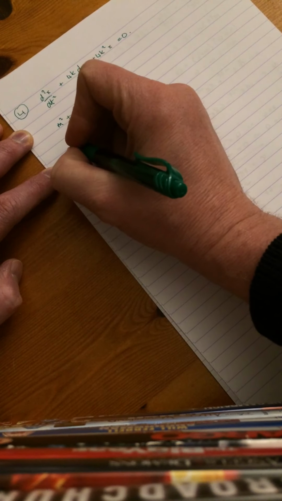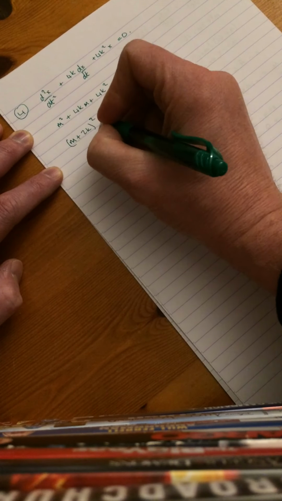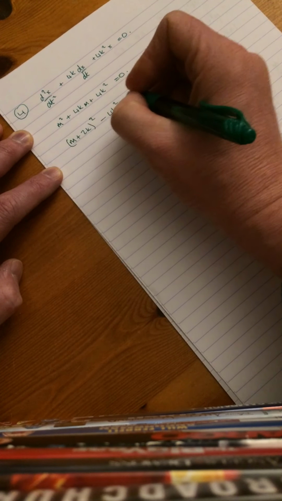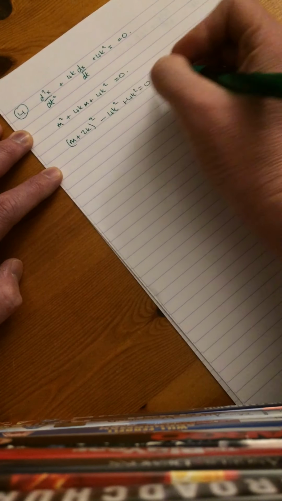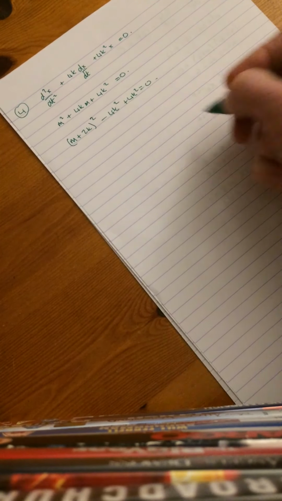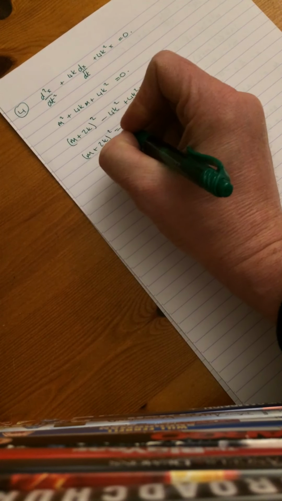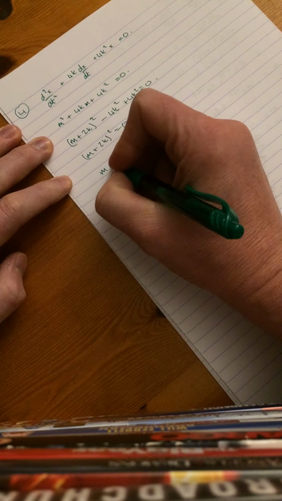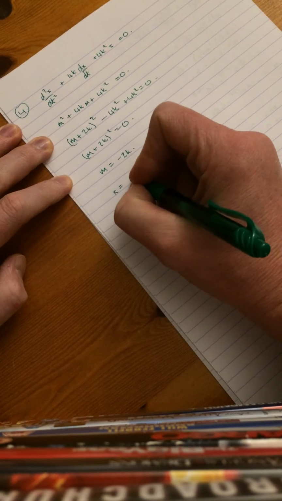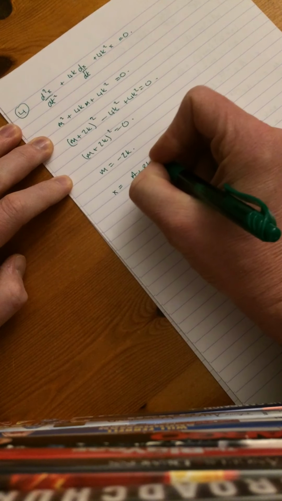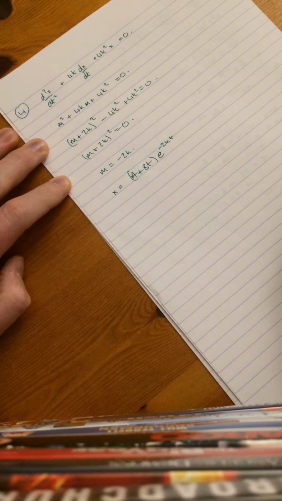That's crying out for completing the square, isn't it? Oh, of course, it's a perfect square. So it's just (m plus 2k) squared equals 0. So m equals minus 2k. So what have we got? We've got x equals (A plus Bt) e to the minus 2kt. Okay, this is critical damping.